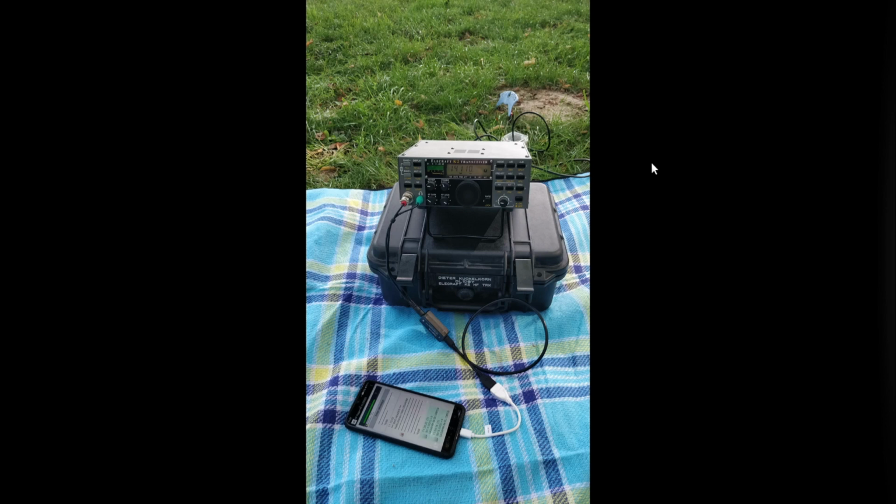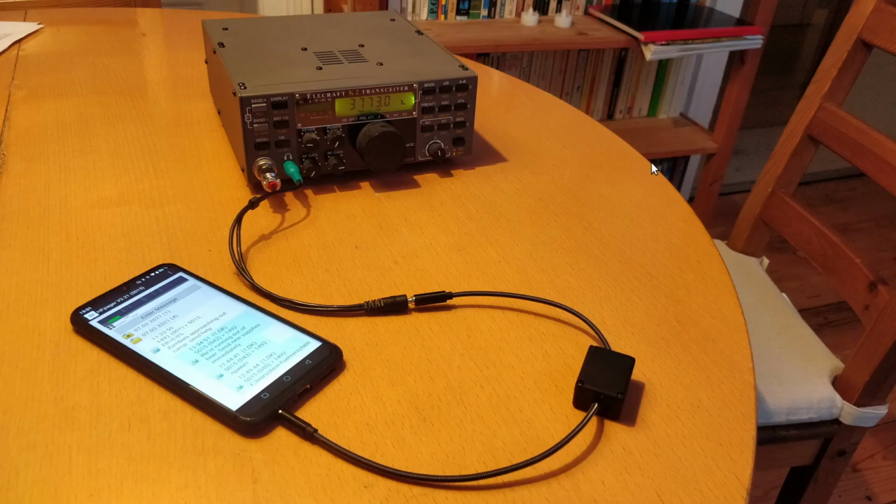This interface has a sound card here and it also has VOX circuitry. But you can also use much simpler interfaces without any sound chip, like this one, for example. It just connects to the headphone and microphone input-output of the smartphone, and on the other side to the transceiver, of course.